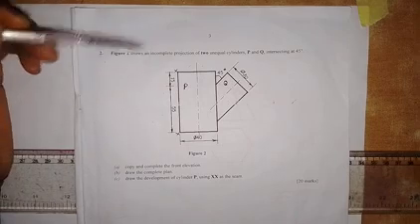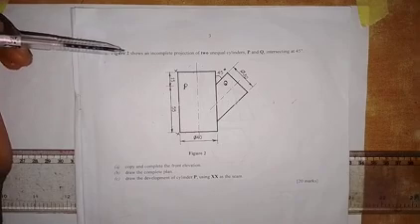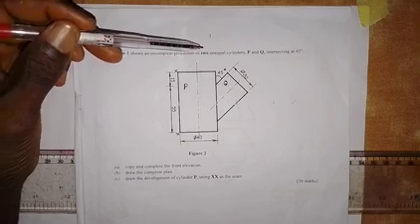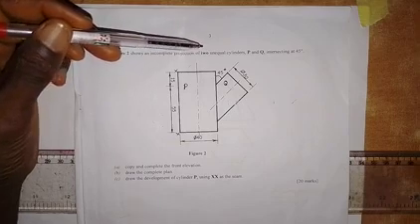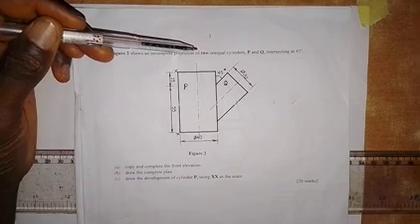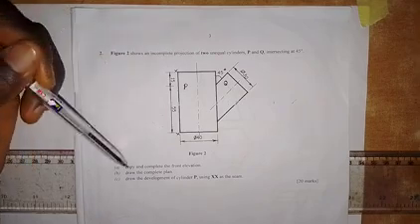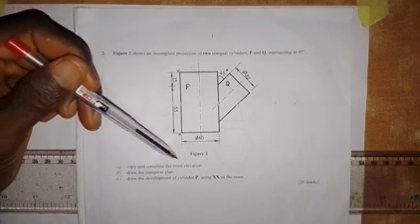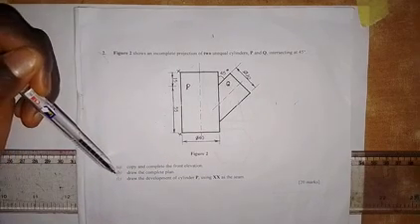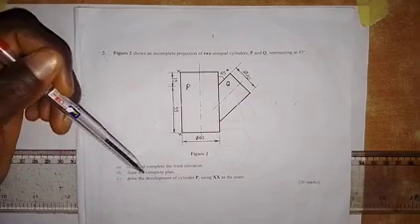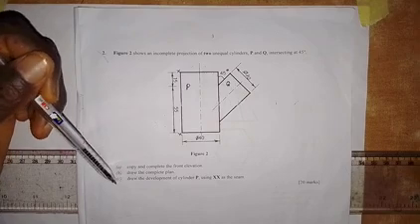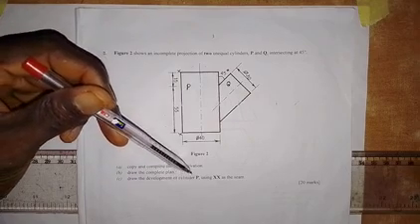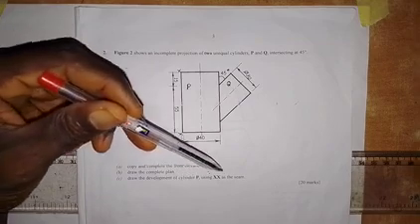And the question says that figure 2 shows an incomplete projection of two unequal cylinders P and Q intersecting at 45 degrees. The question now says that we are to copy and complete the front elevation. That is question A. Question B says that we are to draw the complete plan, and question C says that we should draw the development of cylinder P, making XX as the seam.